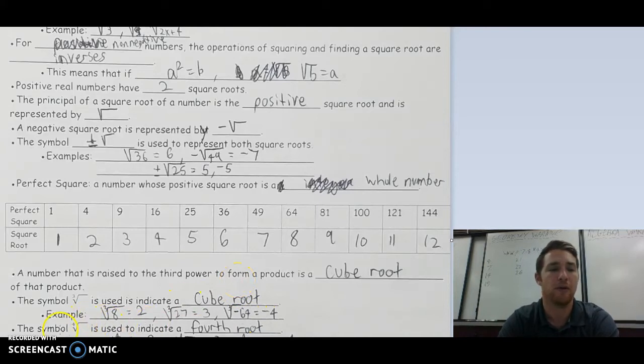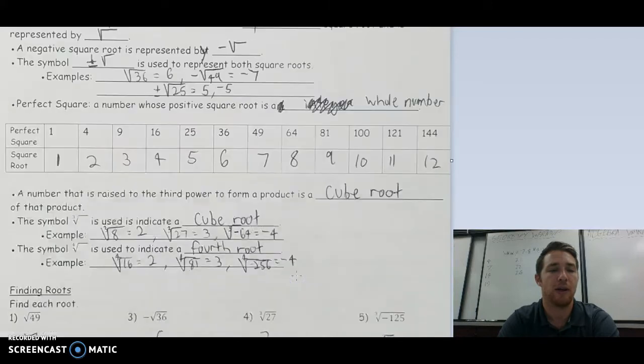So you could go even farther than that. If I change that symbol to, instead of a 3, now it's a 4, I could just call that a fourth root. That's just going to be, for example, fourth root of 16 is 2. 2 times 2 times 2 times 2 is 16. Fourth root of 81 is 3, because again, you multiply 3 by itself 4 times, you get 81.